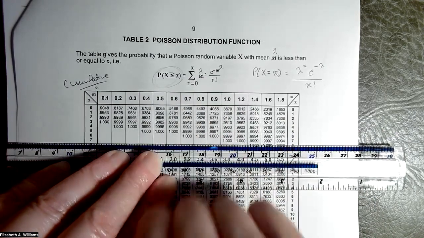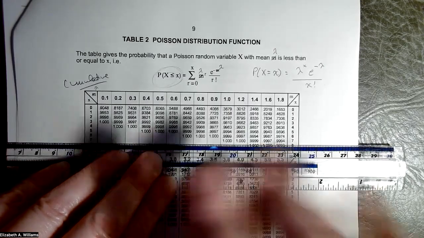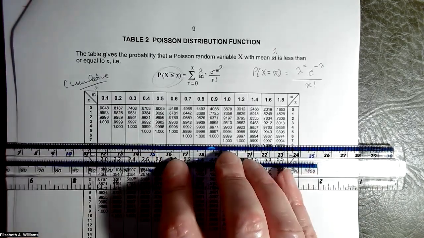So this is cumulative probability. I hope that makes sense. If that doesn't make sense, let me know and I'll try to say more words about it.